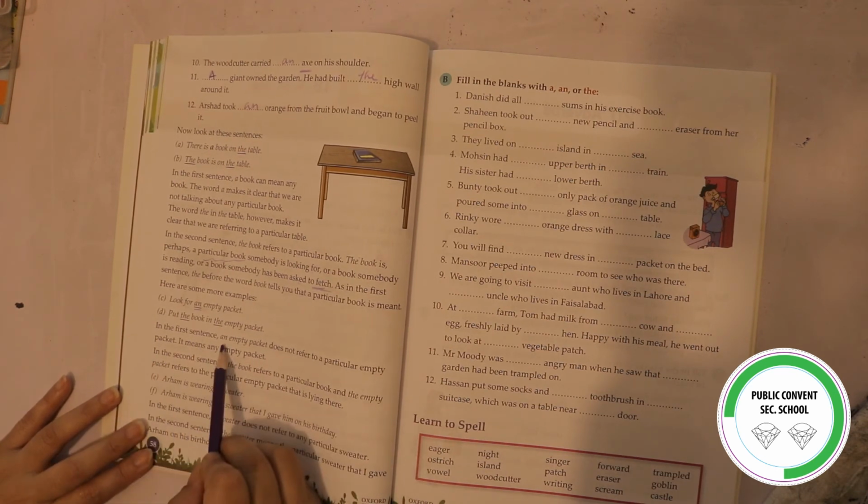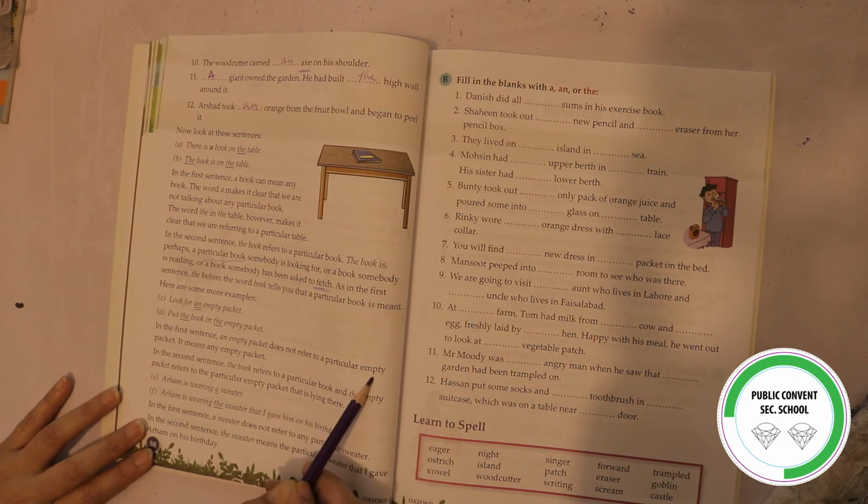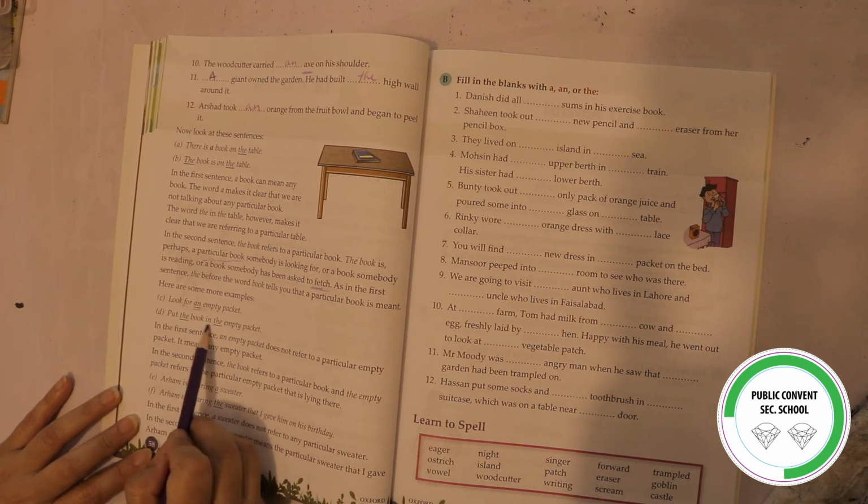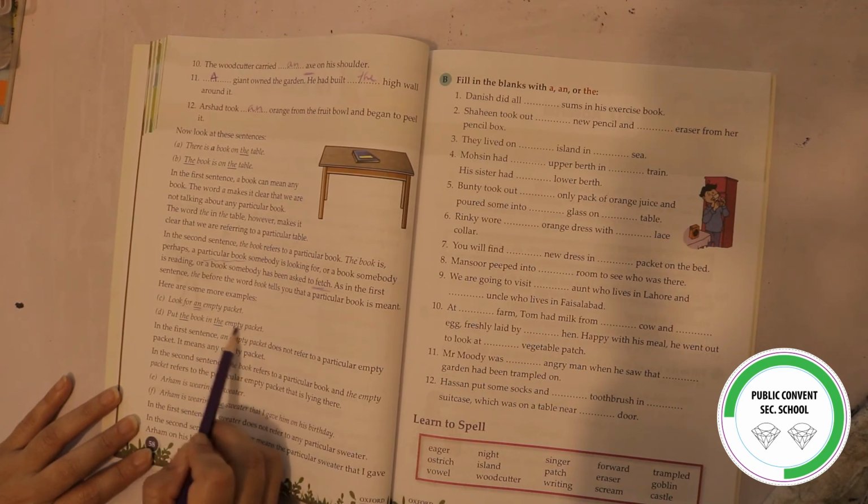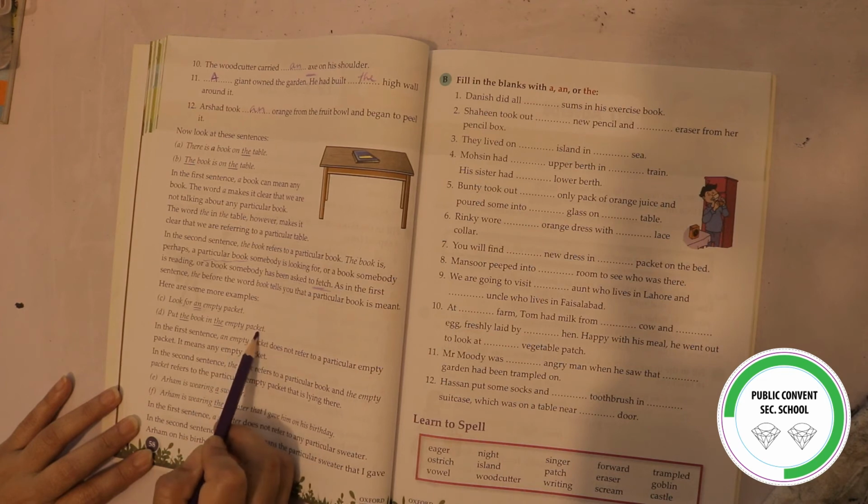In the first sentence, an empty packet doesn't refer to a particular empty packet. Put the book in the empty packet. Now the empty packet is used for some particular packet.